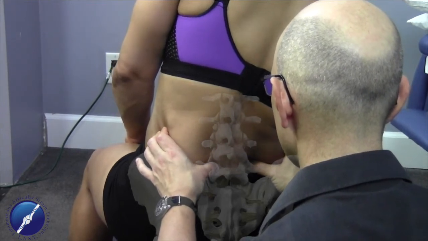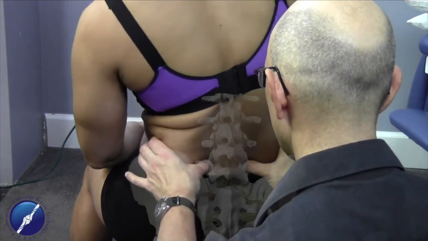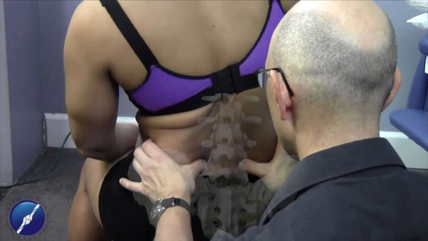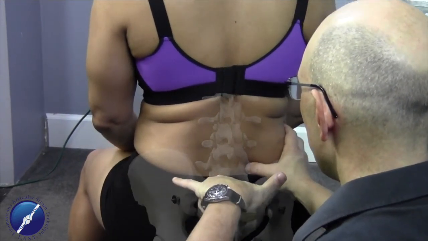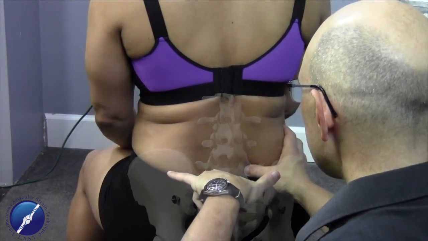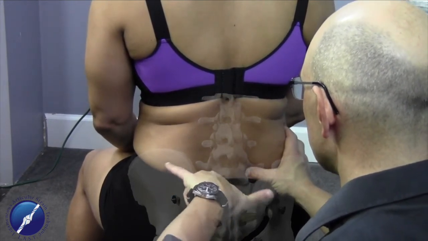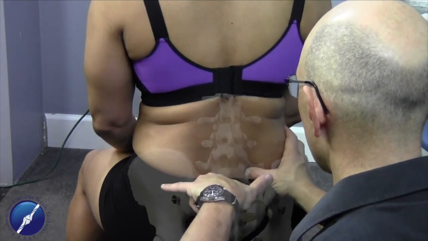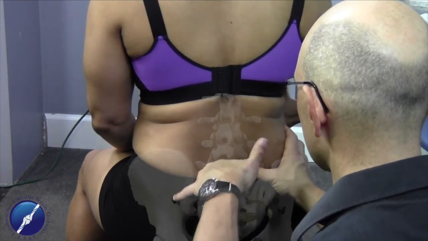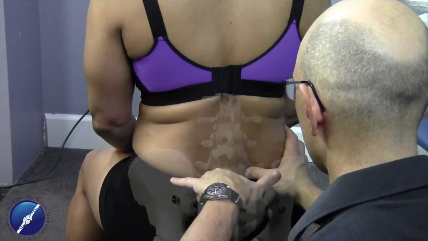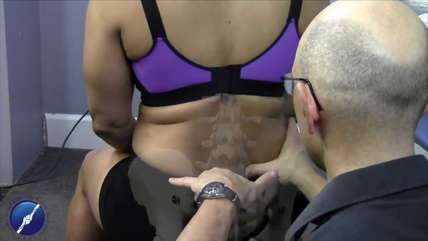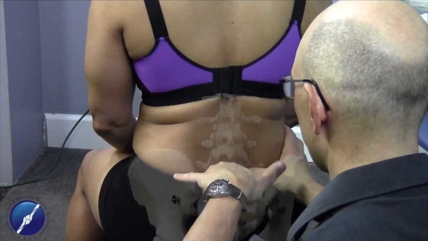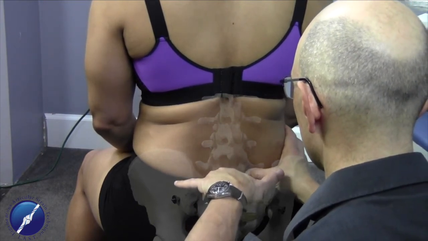And when she side bends left, then it should rotate to the right and come back up. So we know how to elicit a rotational functional pattern of this L5. We know how to elicit a side flexion pattern to this vertebrae also. So what we need to do is decide and assess what the function is of this vertebrae right now.